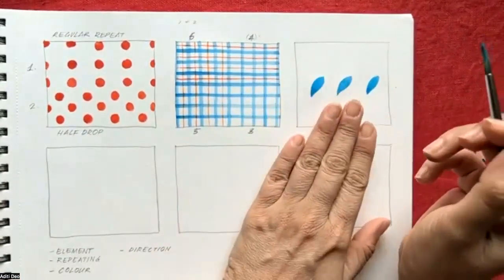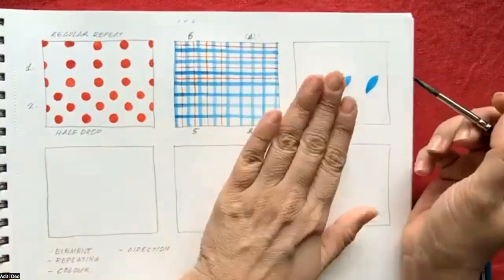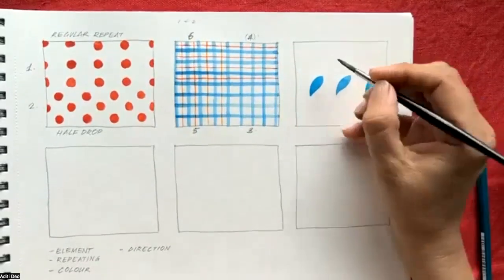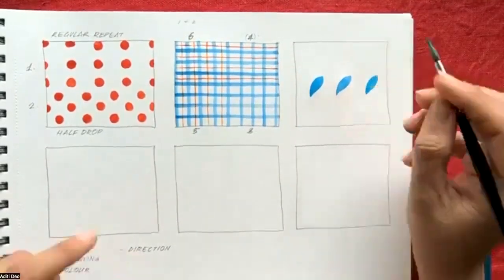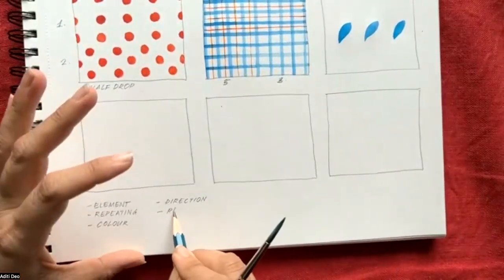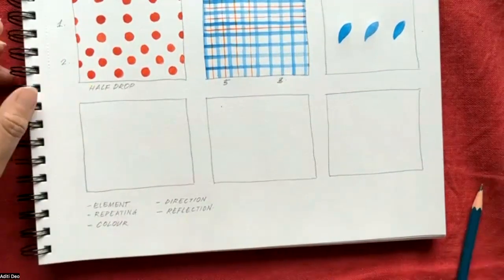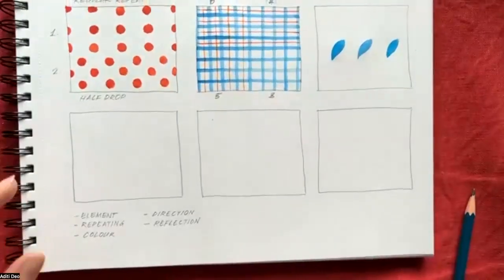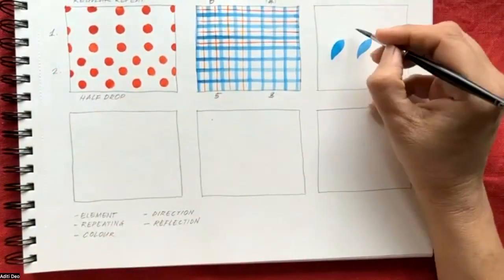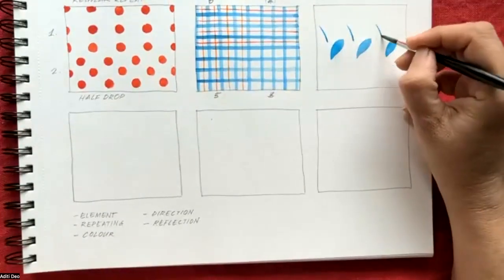But now, instead of keeping it exactly this way, what if the next row, I mirror it vertically? So I am repeating the same element, but I'm changing its direction or reflection. And I'm also going to add a half drop. So in the space between these two, or just a little off half, I'm going to change the direction of the leaf.